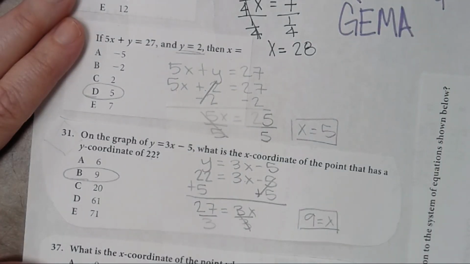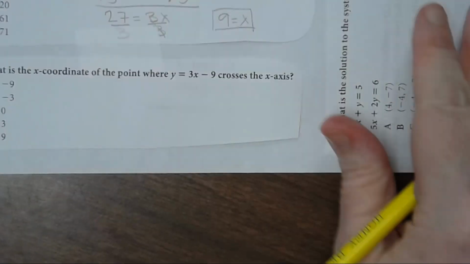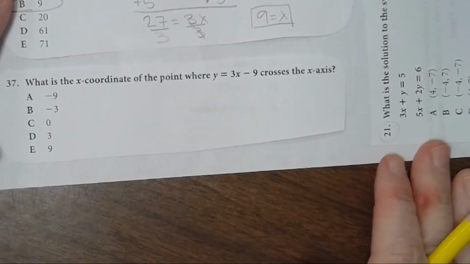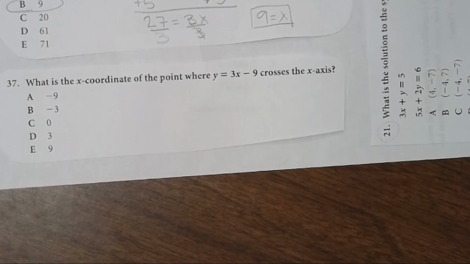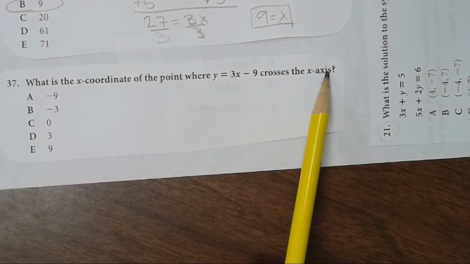Okay, 37. Here we go. Let me slide that right up under there so that we can get to it. What is the x-coordinate of the point where y equals 3x minus 9 crosses the y-axis?